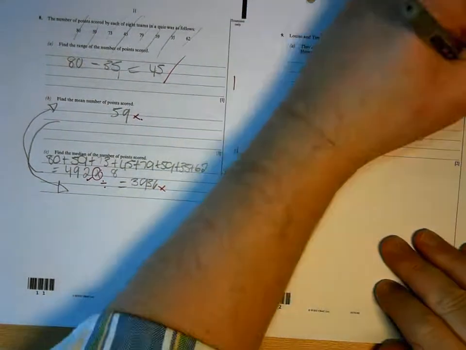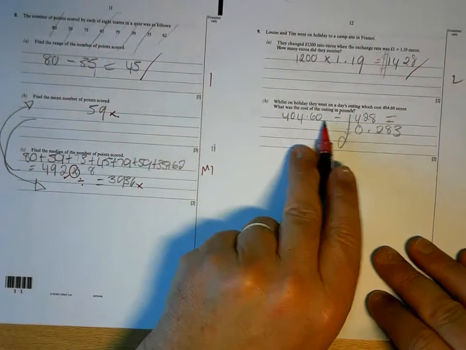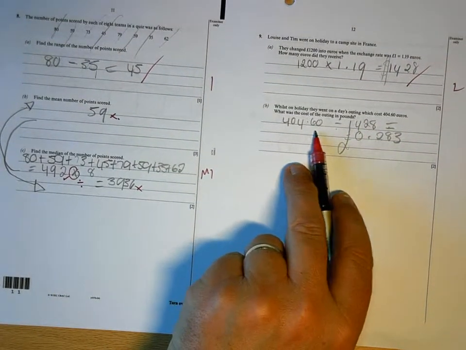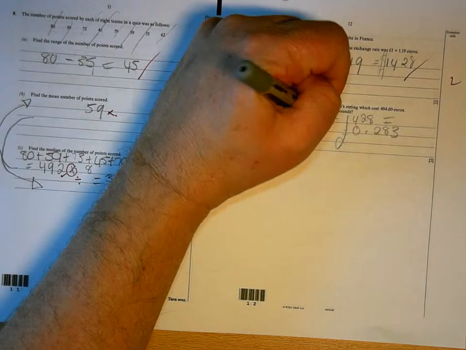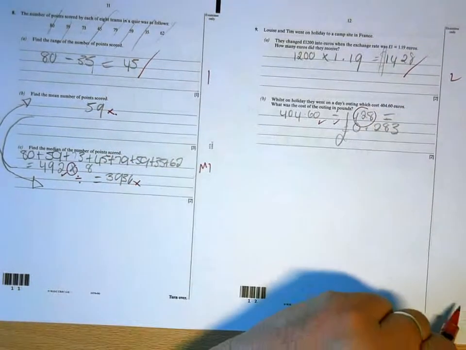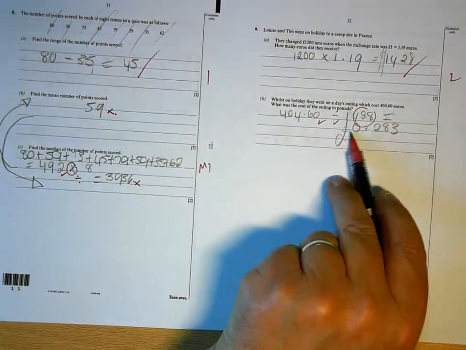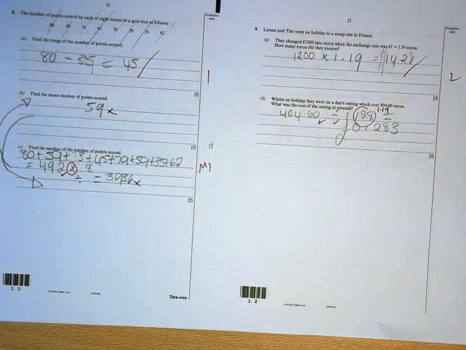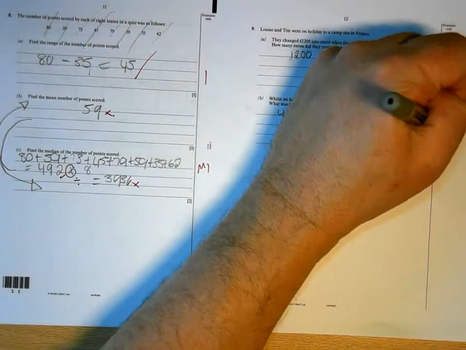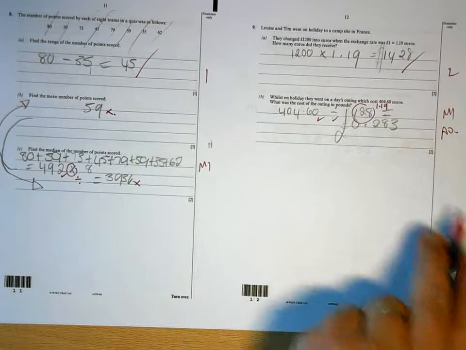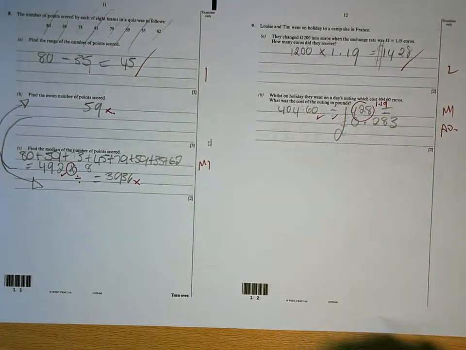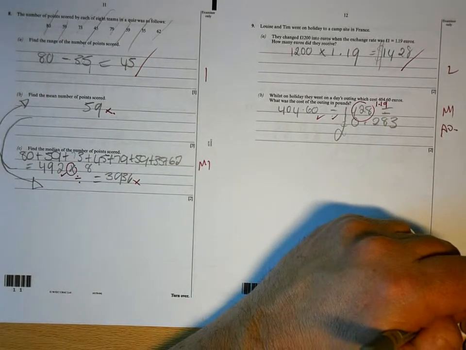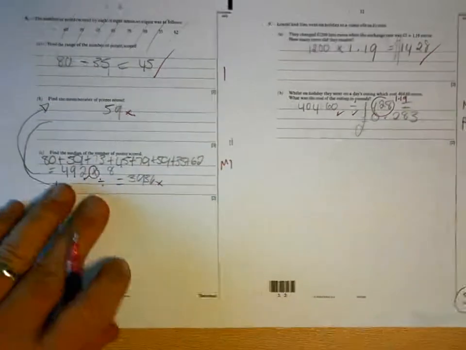So that's right. For this one, you're going in the opposite direction. So you've got to do the 40460 divided by, but not 1428, you're dividing by 1.19. So you're dividing by the wrong thing. So there's a mark there for correctly realizing you've got to divide. 3, 4, 5 for that page.